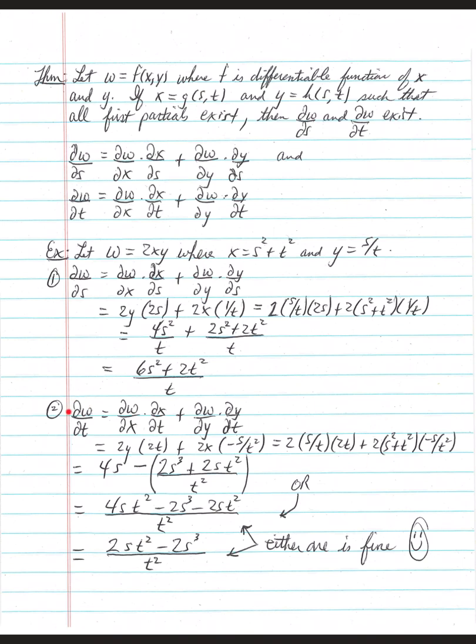Then if we take the partial derivative of w with respect to t, here's our expansion. Again, that's from the theorem above. The derivative of w with respect to x is still 2y. The derivative of x with respect to t is 2t. The derivative of w with respect to y, that's 2x, same as it was in part A. The derivative of y with respect to t, move the t up so it's s t to the negative 1, and then when you take your derivative, it's negative s t to the negative 2.